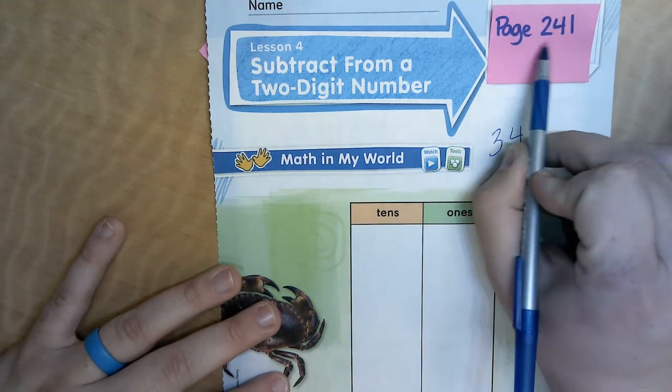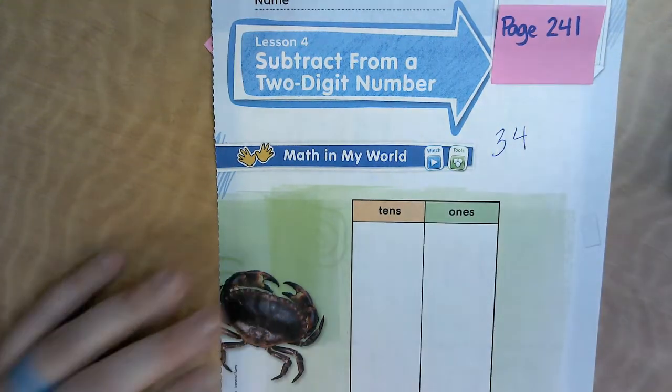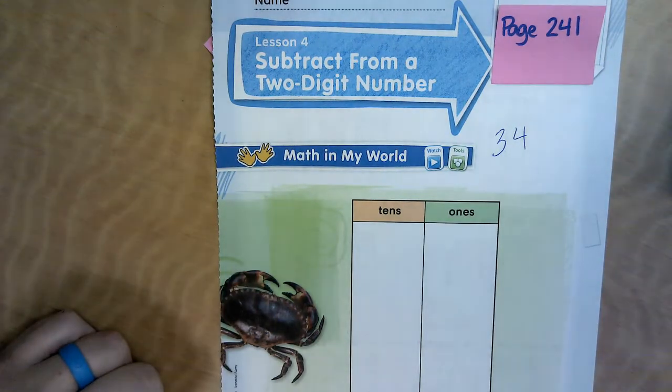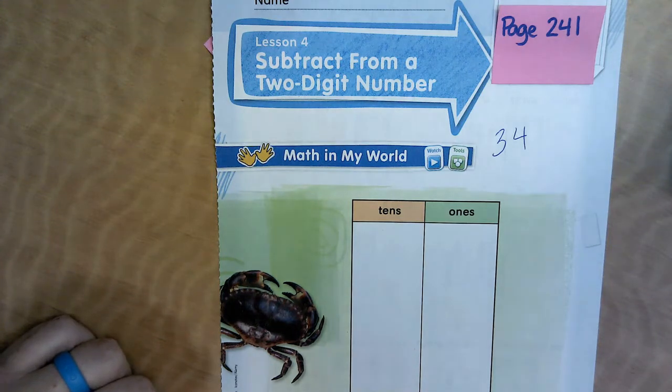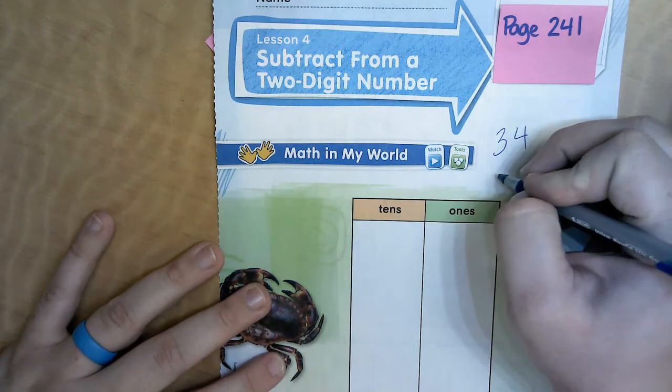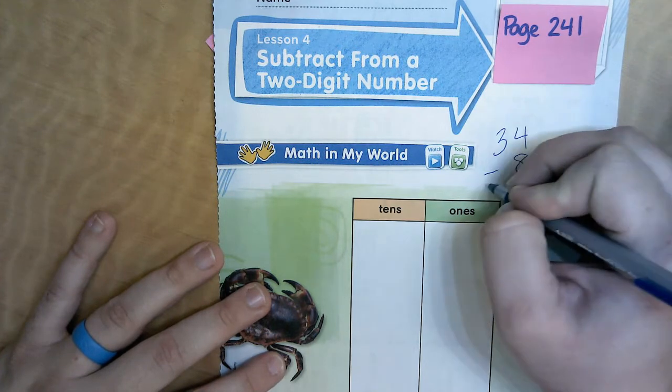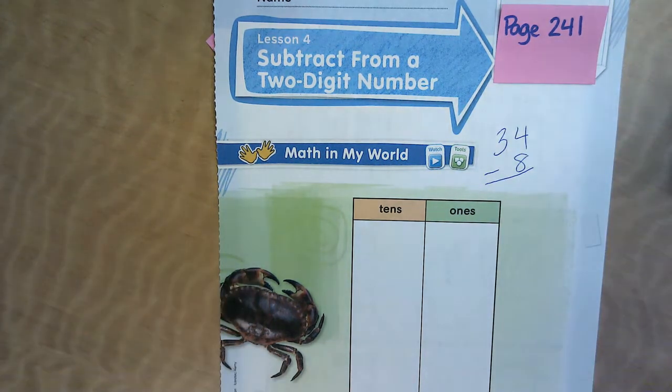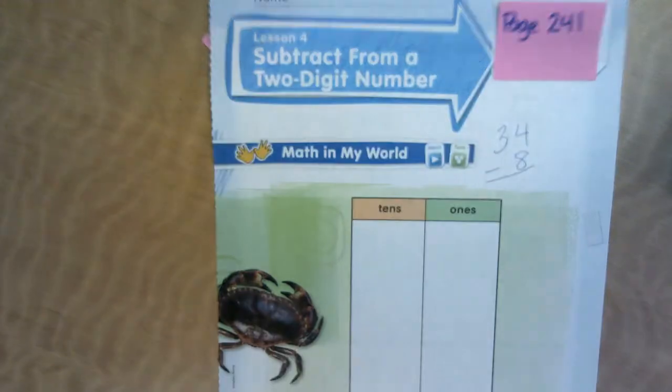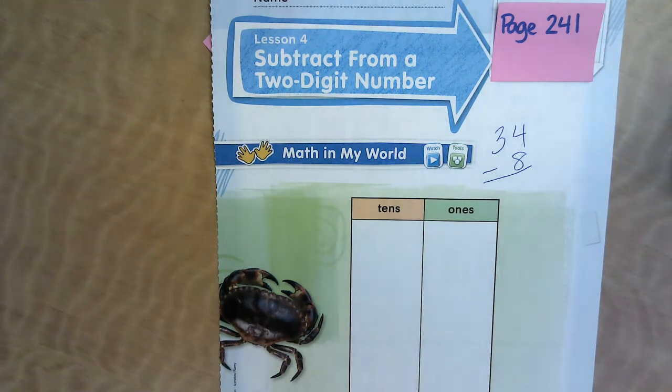And if you're not here on page 241, go ahead and get there with us right now as we get started on this problem. Jack saw 34 crabs on the beach. It says 8 crabs ran into the water. So we're going to take away 8. So the problem we want to solve is 34 minus 8. Now, if you've got your base 10 blocks, you are welcome to work this problem with me.